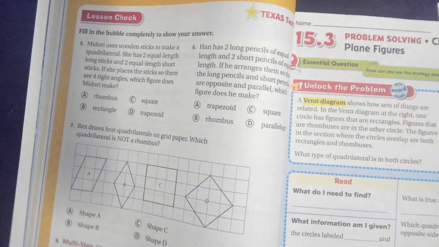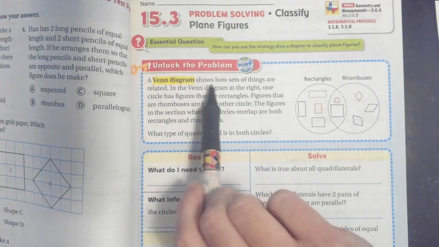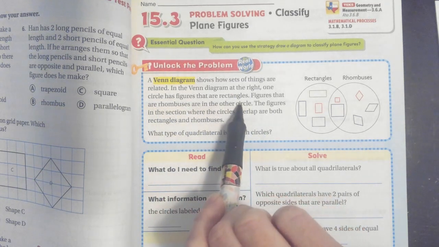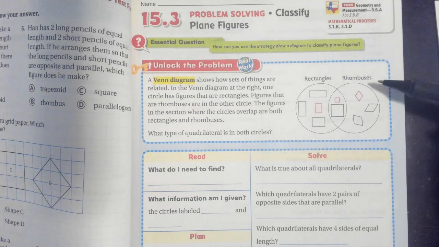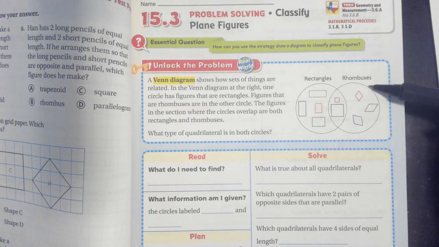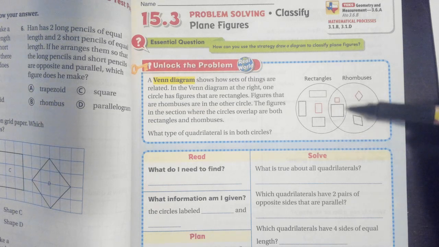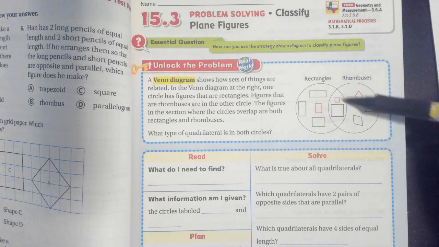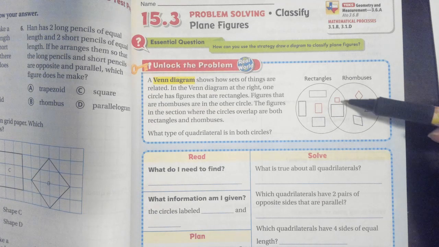On page 493, it says, a Venn diagram shows how sets of things are related. In the Venn diagram at the right, one circle has figures that are rectangles, and it's been labeled right here. Figures that are rhombuses are in the other circle. The figures in the section where the circles overlap are both rectangles and rhombuses. So if it's in the middle, it belongs to both groups, or it has the characteristics of a rectangle and of a rhombus. What type of quadrilateral is in both circles?